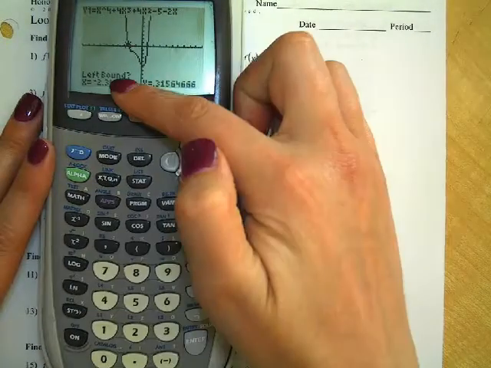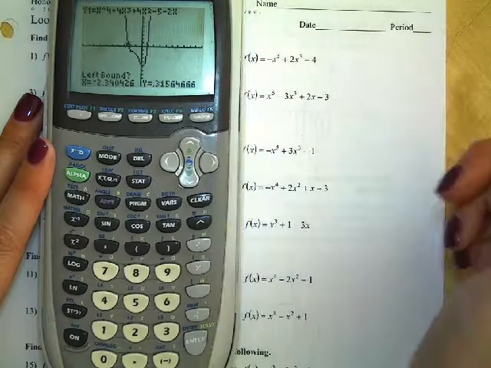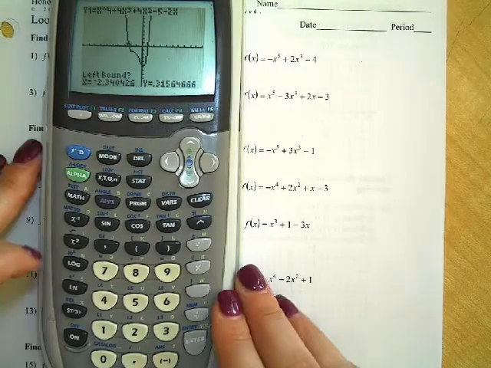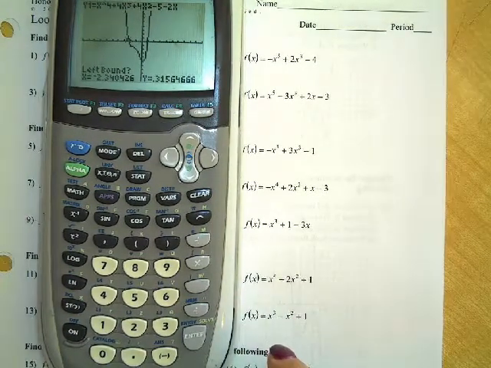So see how it says left bound, and normally we would scroll and press enter? Instead of scrolling, just start typing. Type a number. Do second trace, number 2. I think you're doing number 1.